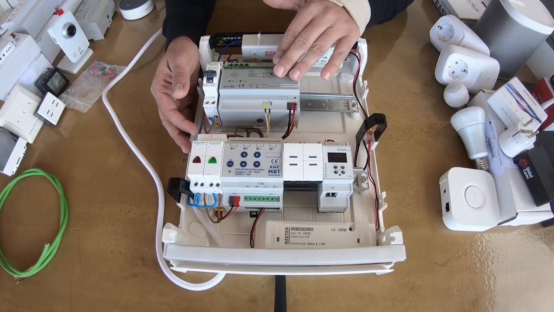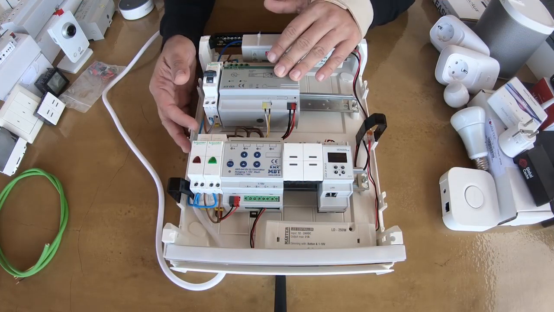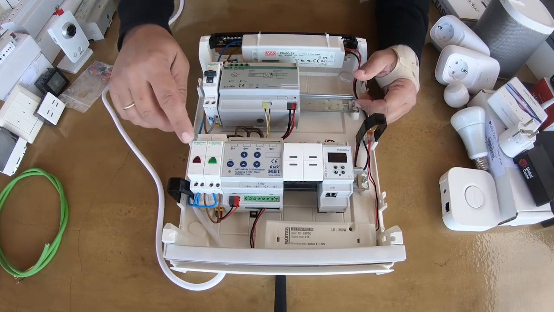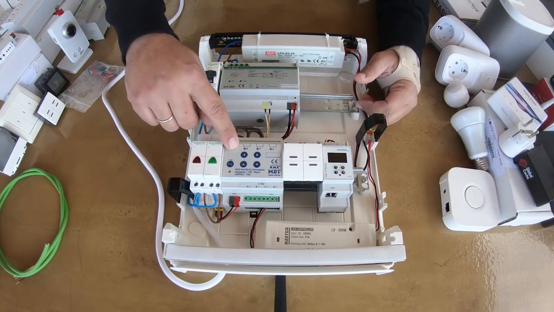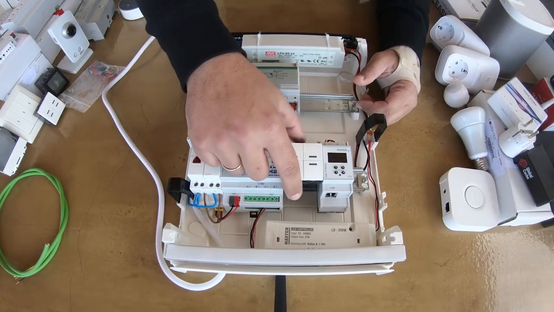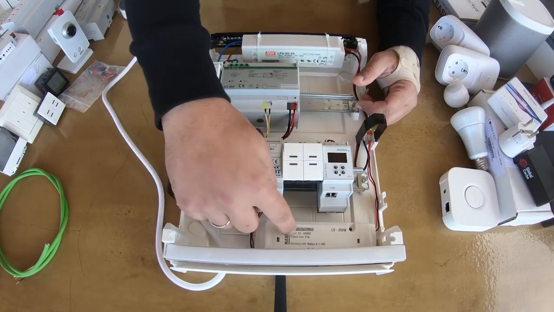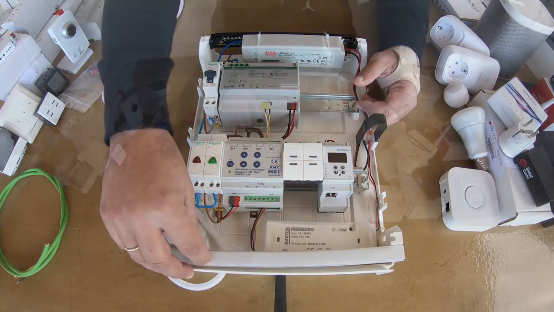That's the DC power supply, the KNX power supply, the circuit breaker, the red and green light, the KNX dimming actuator, the KNX switch, the KNX IP interface, the LED controller, and the LED stripe.